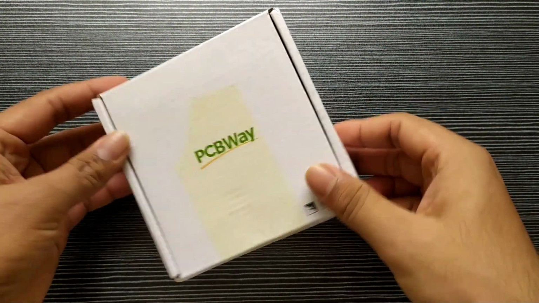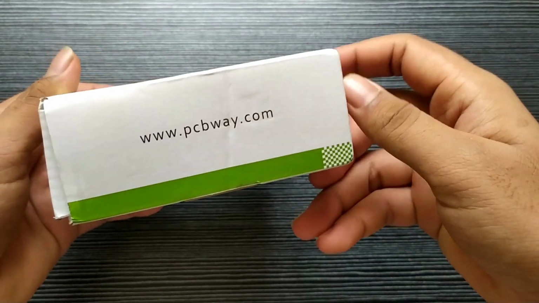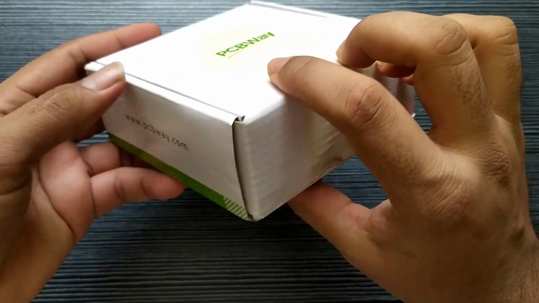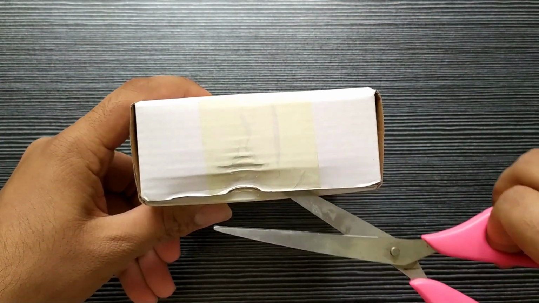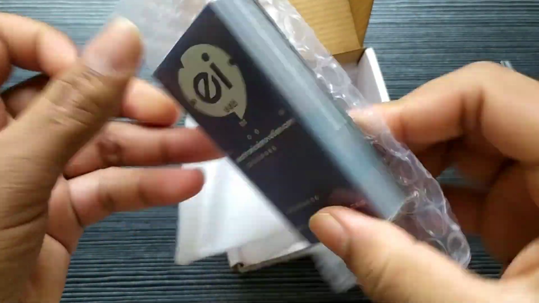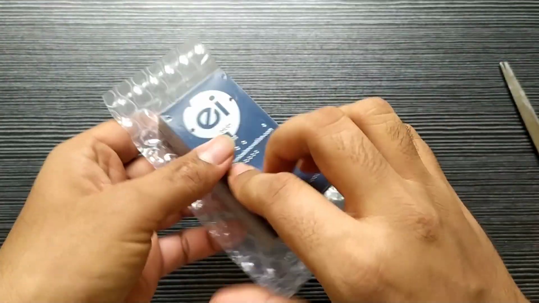It took me 7 days to get my parcel delivered to my lab from PCBway via DHL courier service. PCBs are nicely packed in the cardboard box as we can see here. Let's unbox it. Here you can see PCBs are neatly packed in the vacuum plastic film packaging. Let's open it.